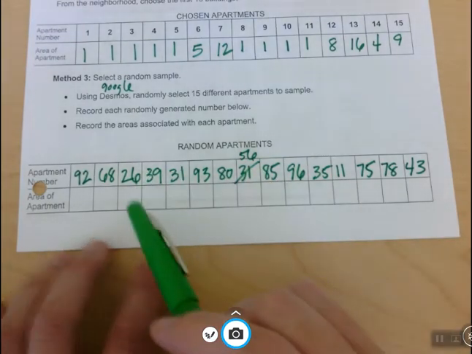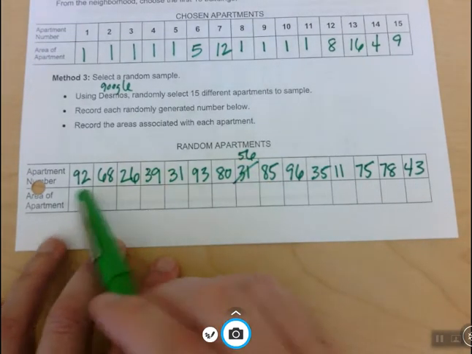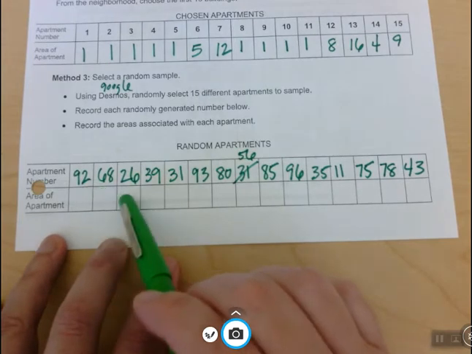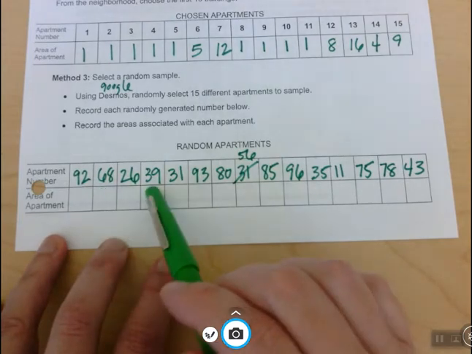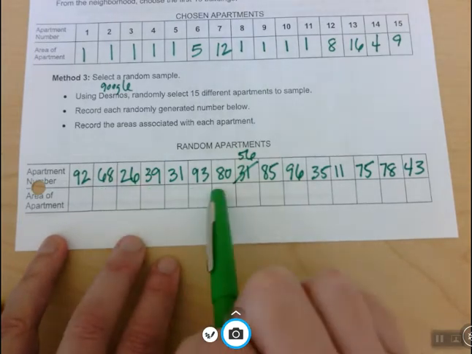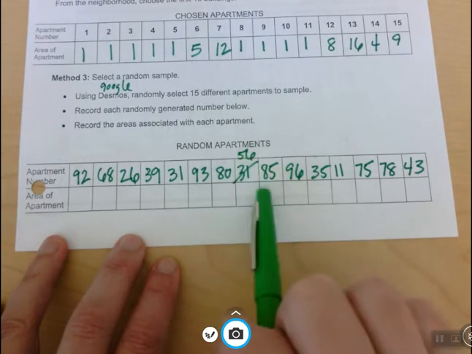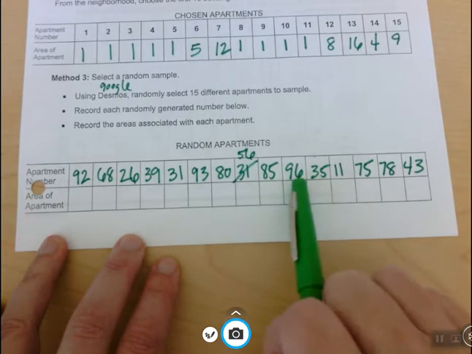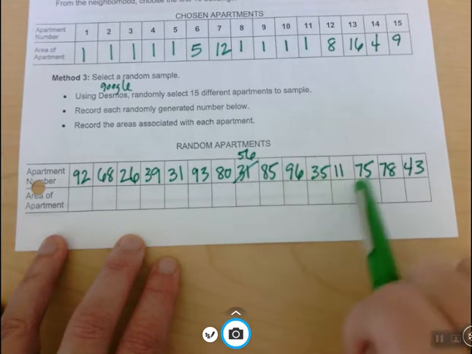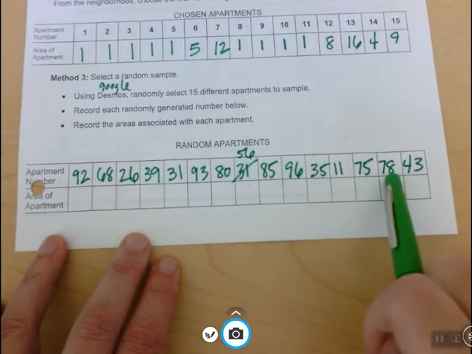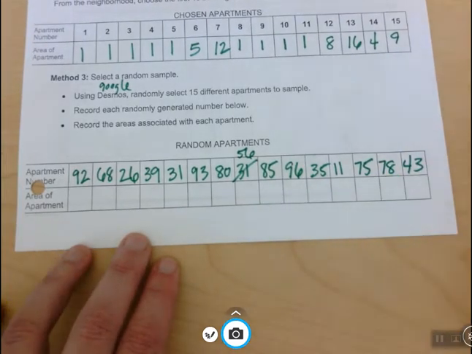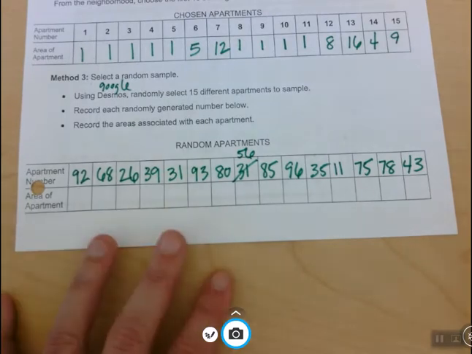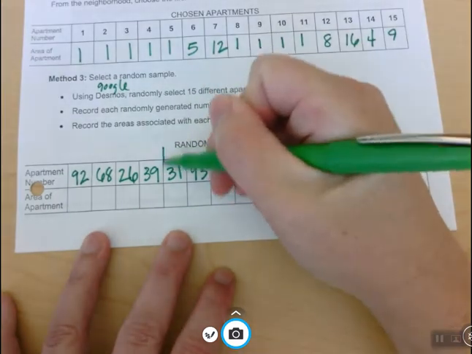So let's just go through our numbers and make sure we have the same numbers. 92, 68, 26, 39, 31, 93, 80, 56, 85, 96, 35, 11, 75, 78, and 43. And let's split up this work a little bit so that we can get it done more quickly. So Nicole's group, can you guys do the first 4 for us?